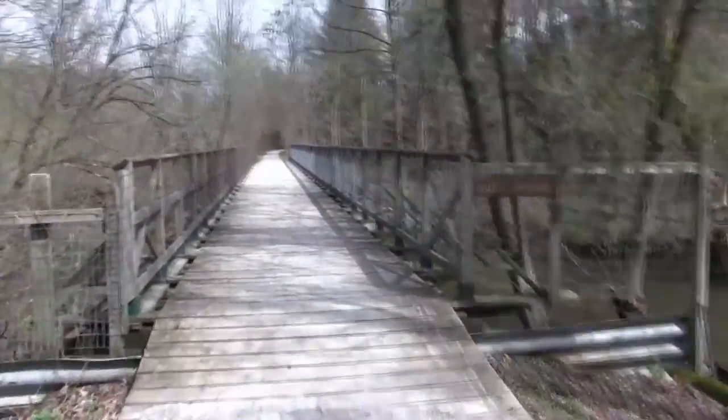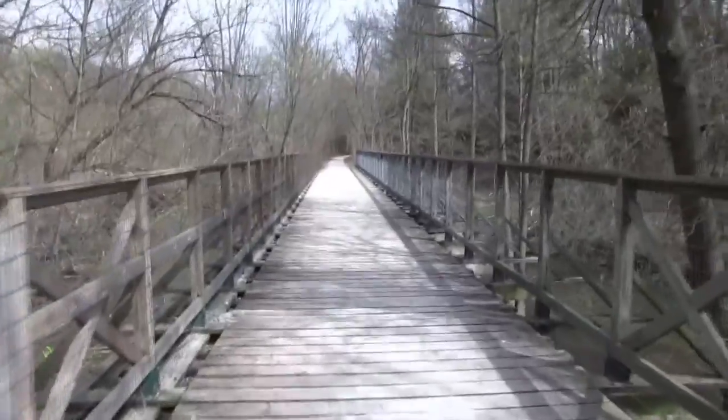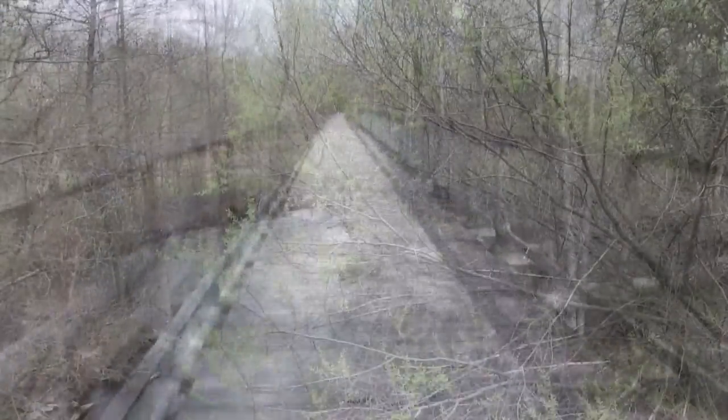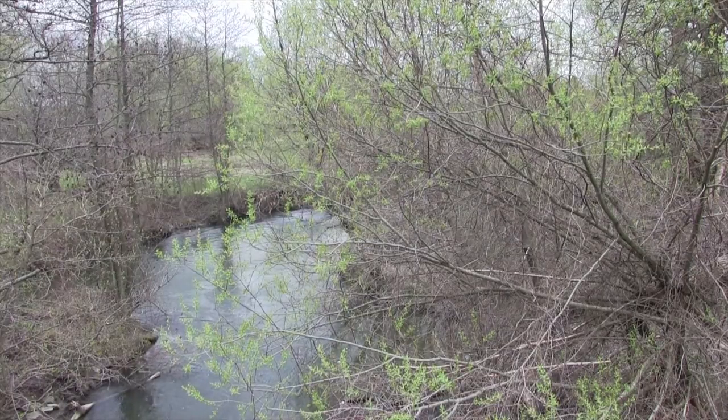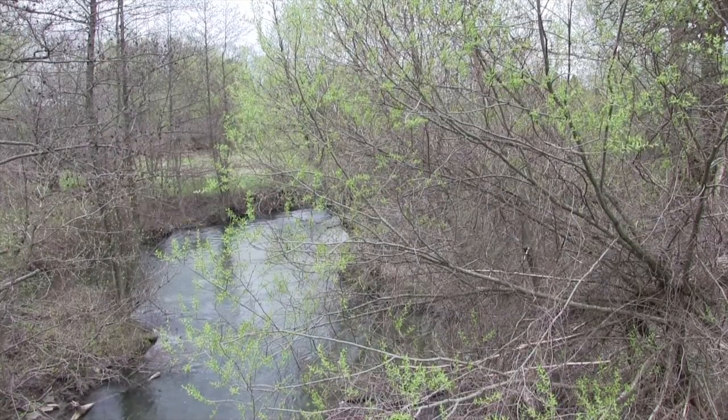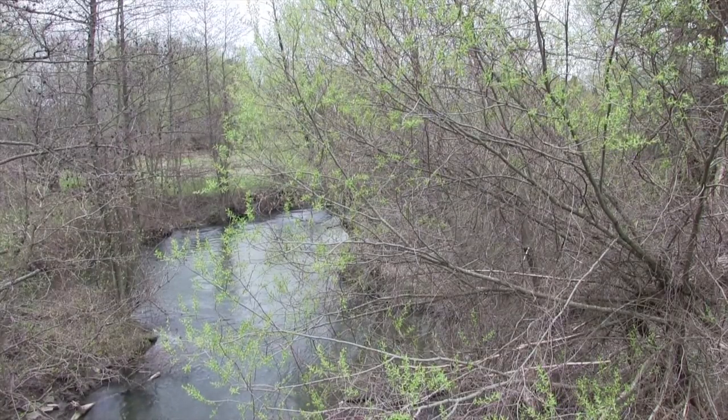The rail trail crosses the Lynn River in several locations. Trees lean over the water. On a layout, this can be used to screen the point where a river meets a backdrop.